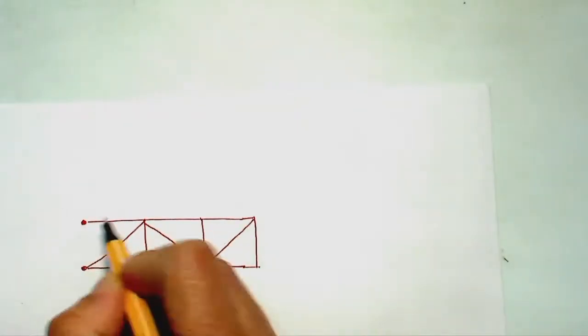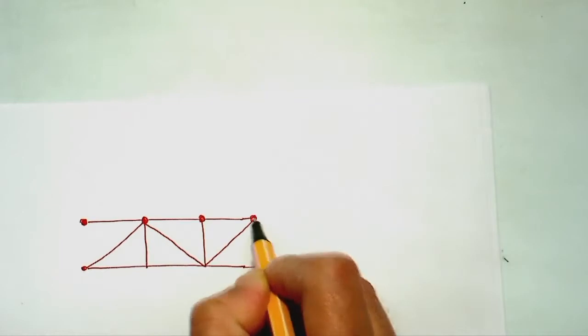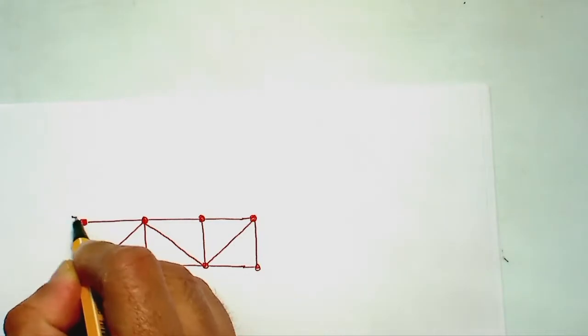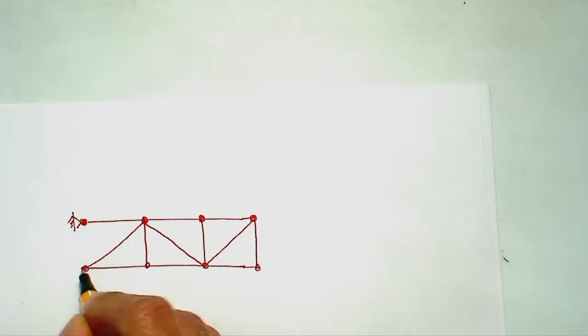These points are pin supports, and then of course you have got the forces in here. Do note that in this case both supports are pinned.